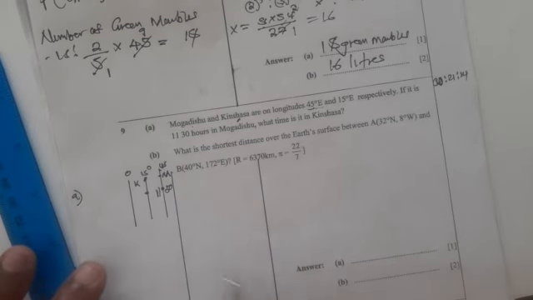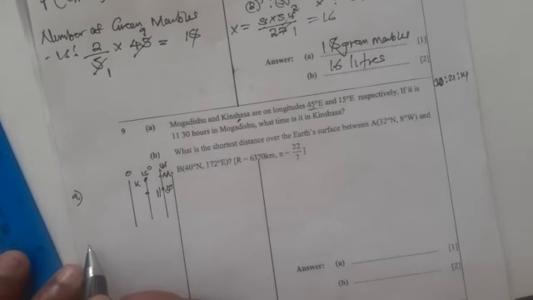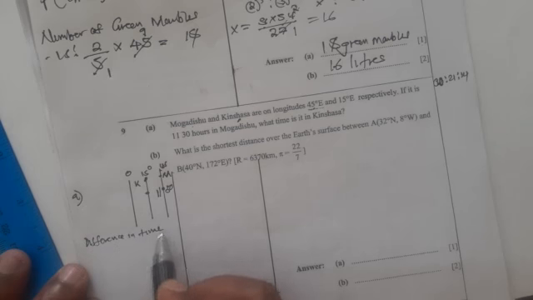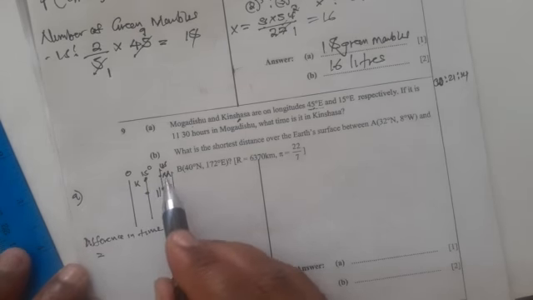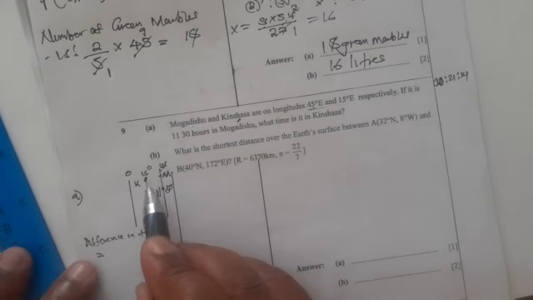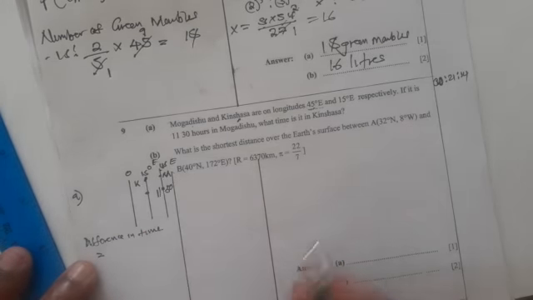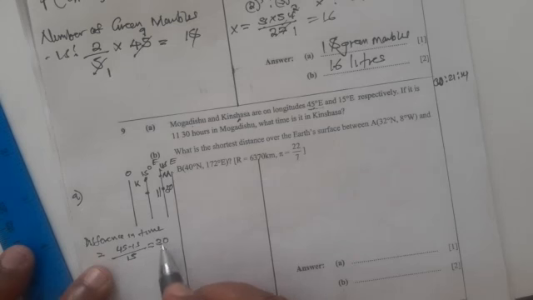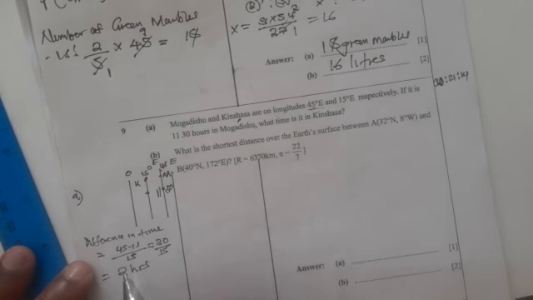First, we must find the difference in longitudes, and the difference in time. So we say difference in time is equal to the difference in longitude. Since they are on the eastern side, on the same side, we are going to subtract them. So 45 minus 15. The answer should always be divided by 15. So we have 30 divided by 15. So the difference in time is 2 hours.